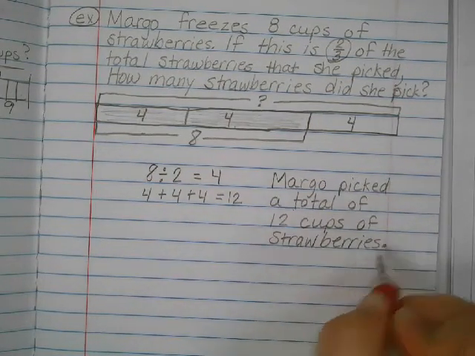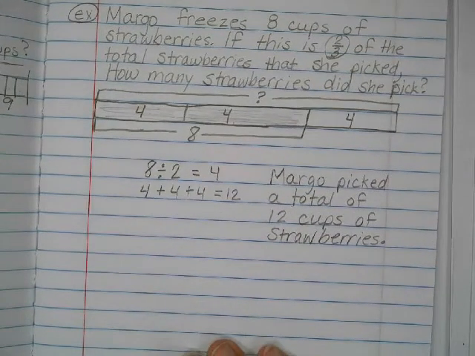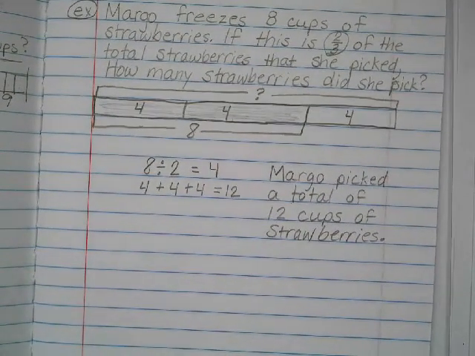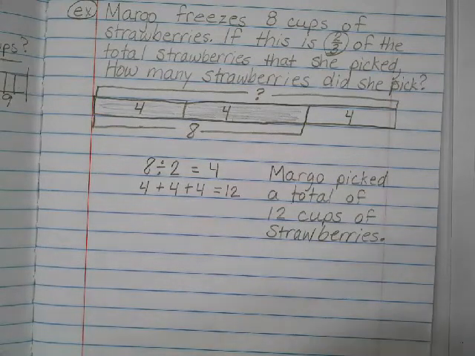So this is my answer. Now I'm going to show you how to do that if it was an equation. So how would we set this up if we didn't have time or we don't have the space to write out an equation? What would that division equation look like?